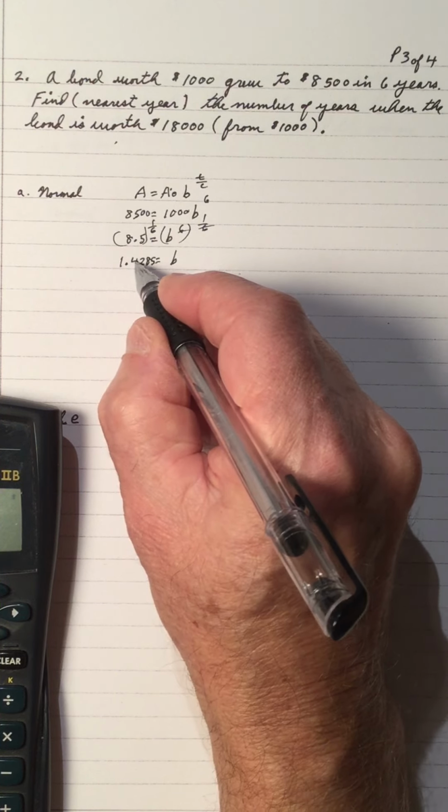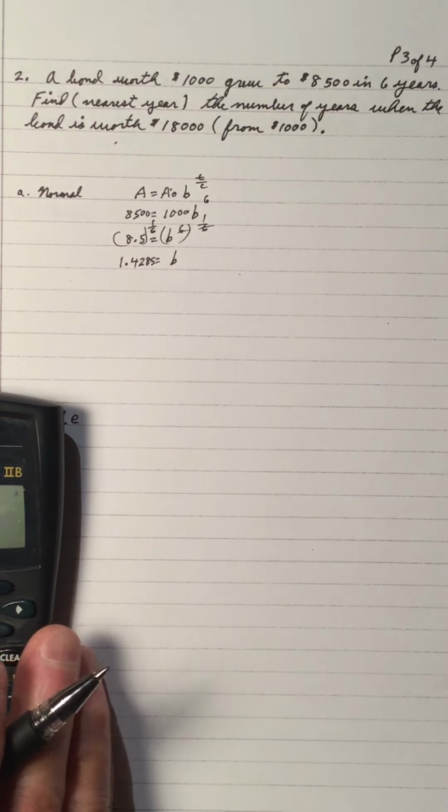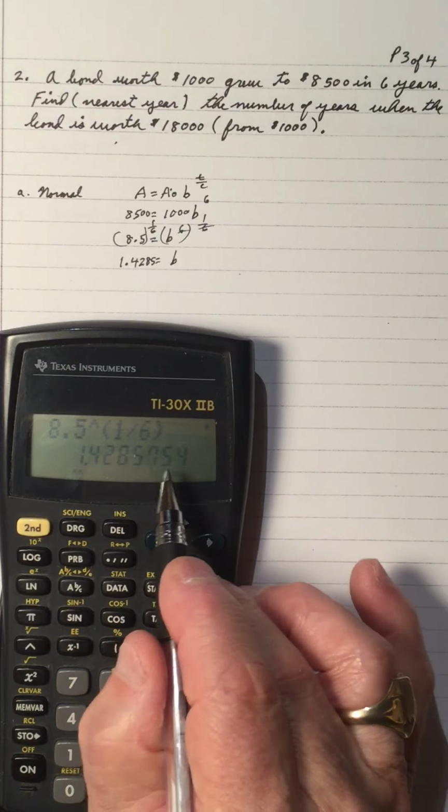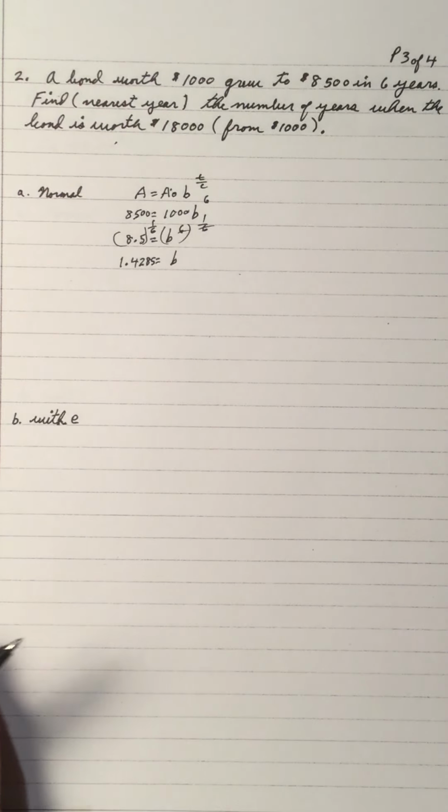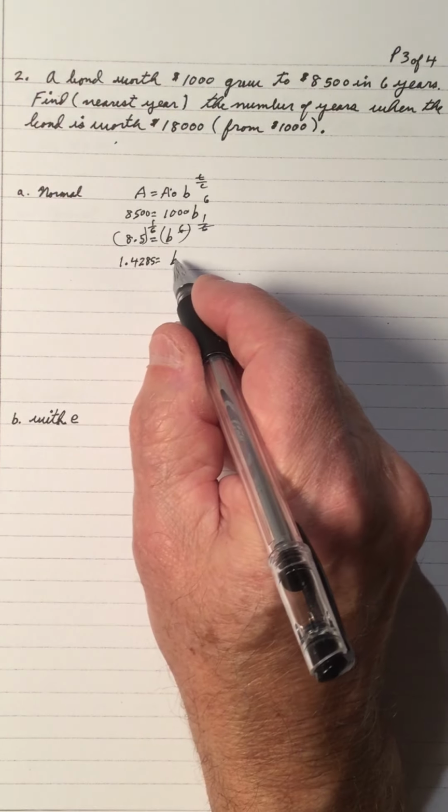The more digits I write down, the more accurate I'd be. Okay, so that's the base.